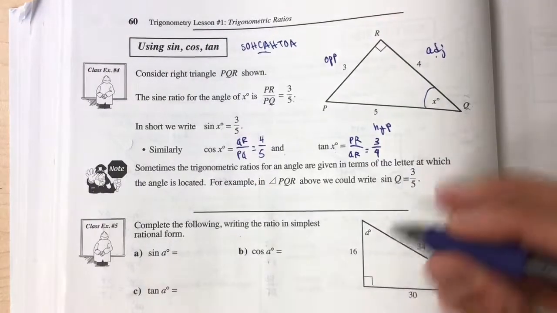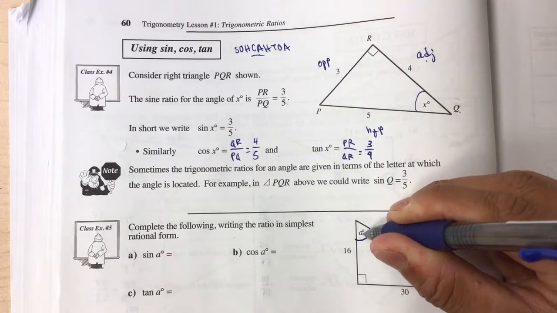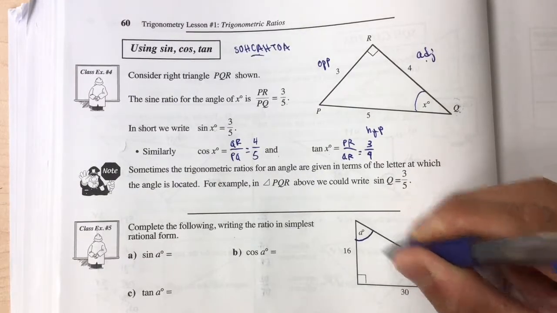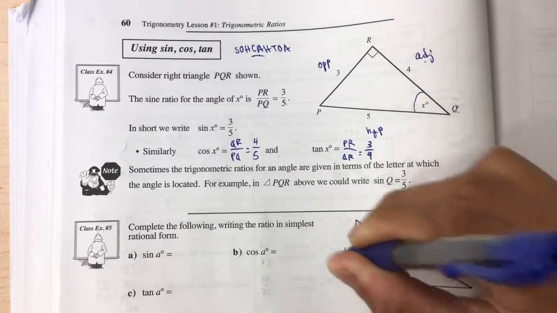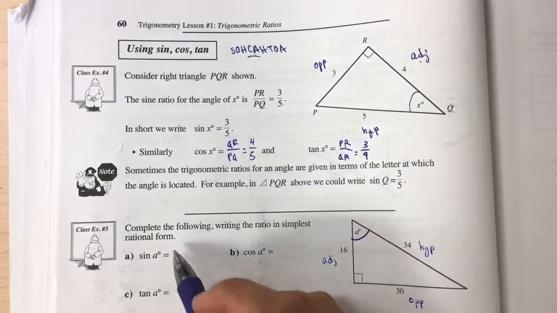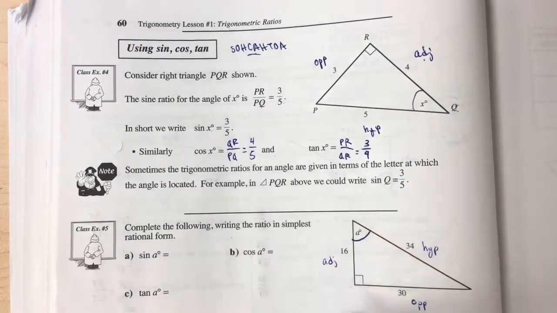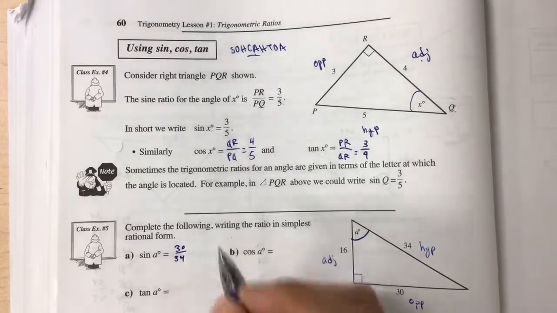So sine A, if this is my angle in question, then this is my opposite side. This is always the hypotenuse, opposite of 90 degrees, and this is my adjacent. So sine A is opposite over hypotenuse, so that would be 30 over 34.